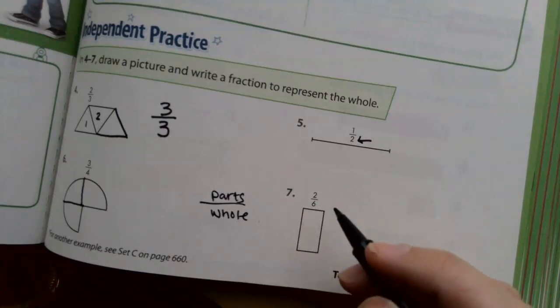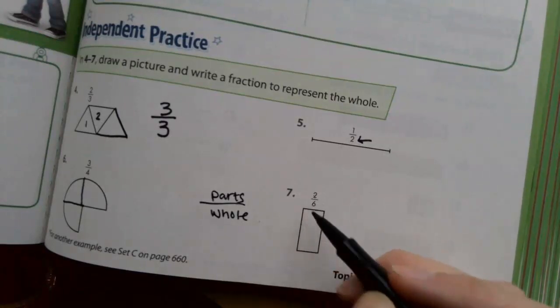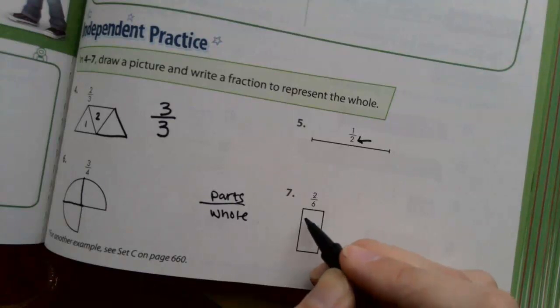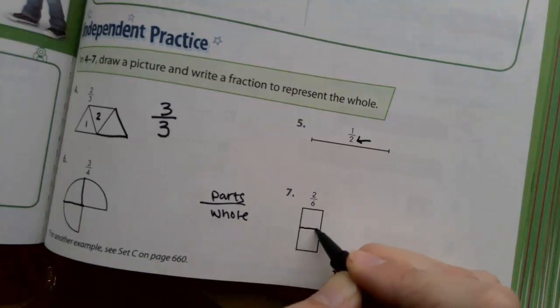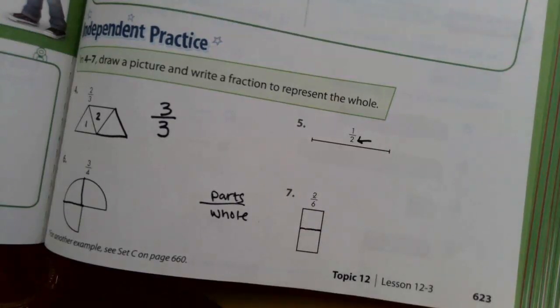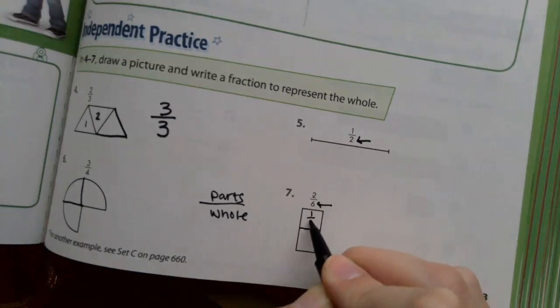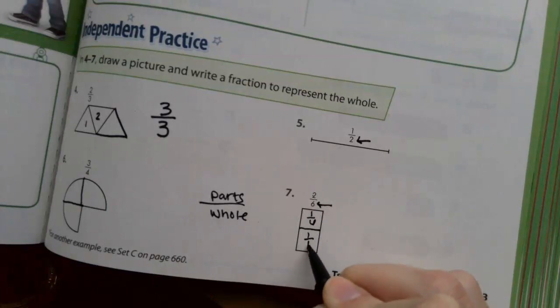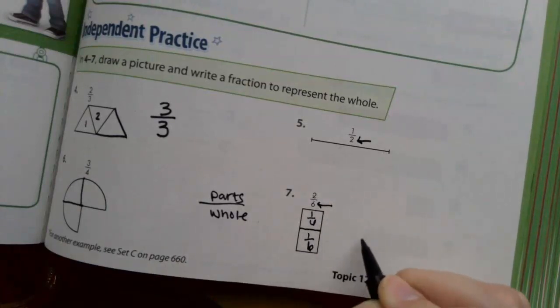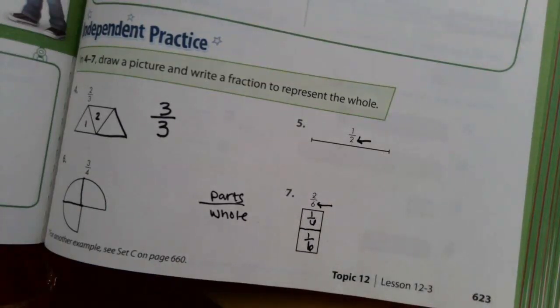Number 7. 2/6. So I need to divide this into 2 parts. And I need a total of 6 of these. This is 1/6. This is 1/6. I need 6 of these. I only have 2. After you do that, write the whole. The numerator and the denominator for the whole. Once you're finished with this, you can move on to the next activity for today.